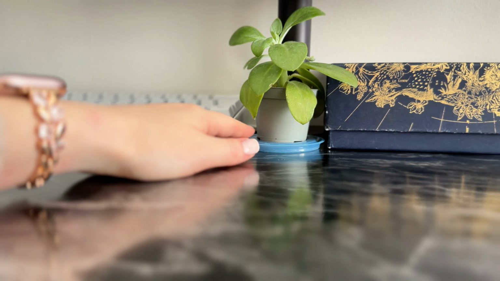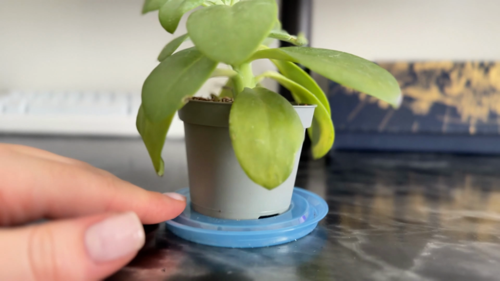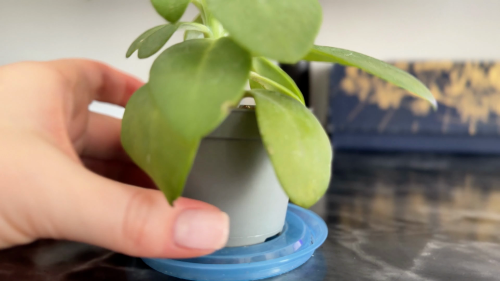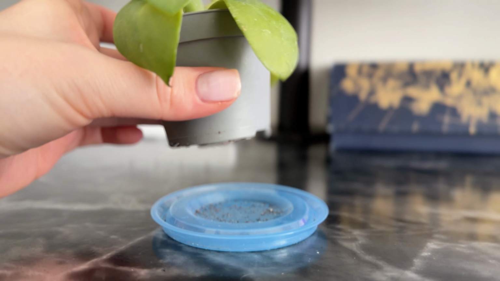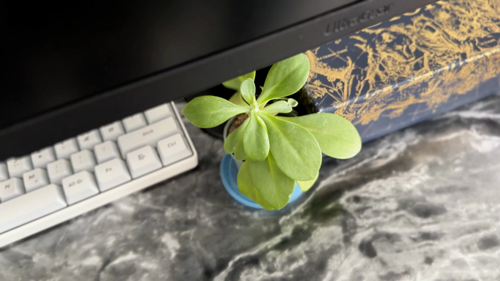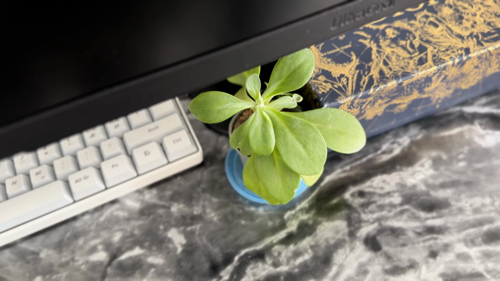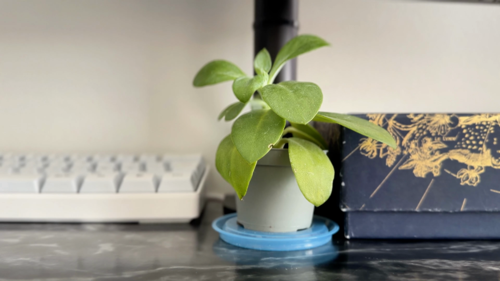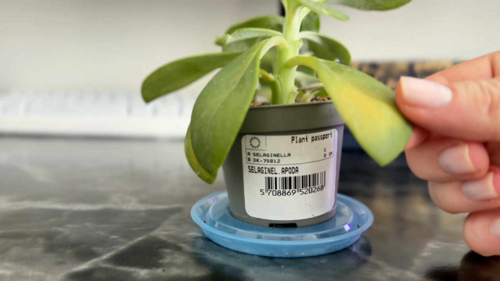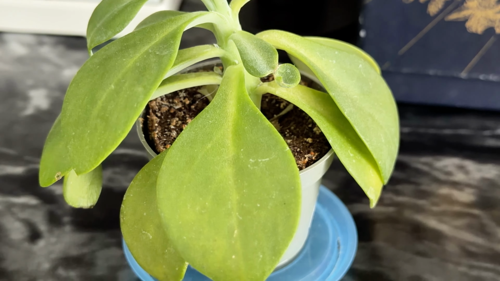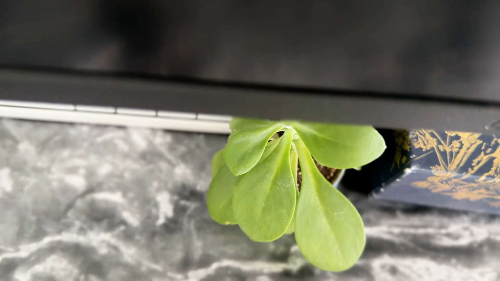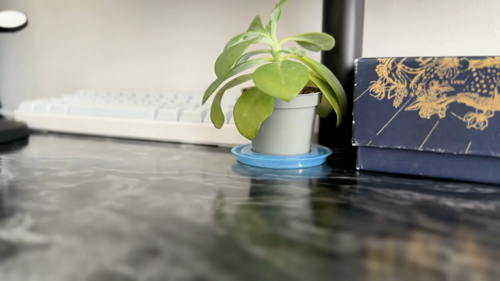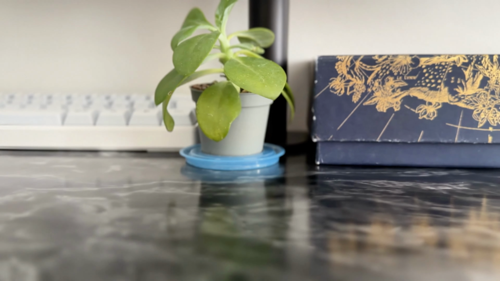And of course, I have a little plant on my desk. I'm usually terrible at keeping plants alive, so I decided to give it another try. This one has been with me for a few weeks now, and surprisingly, it's still alive. So far, so good. I think it's actually doing pretty well, and soon I will probably move it into a proper pot. Hopefully, this one will survive.